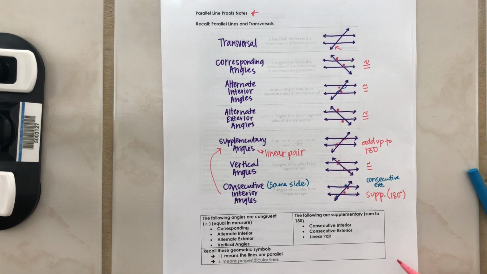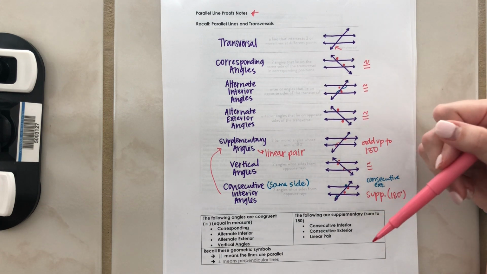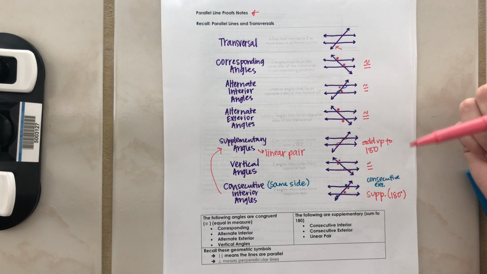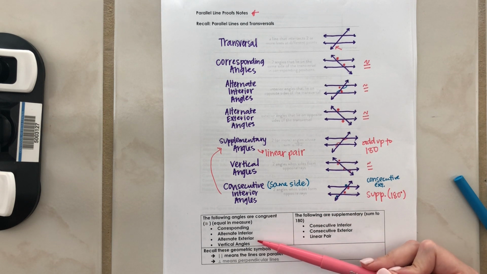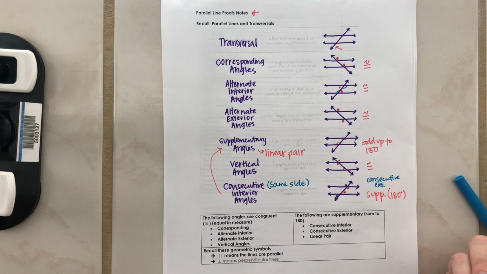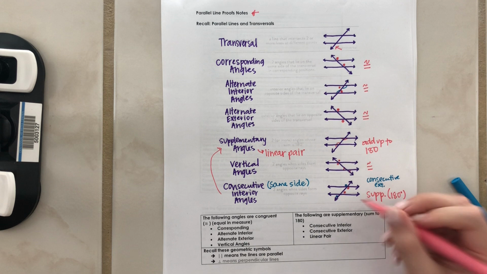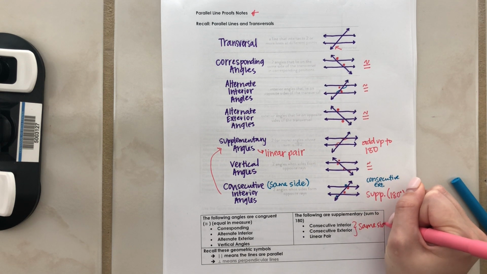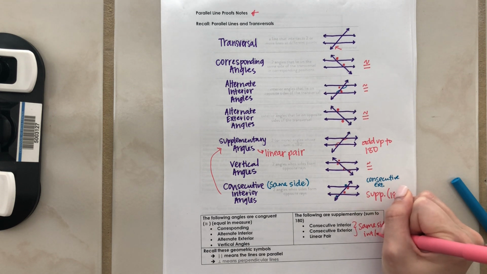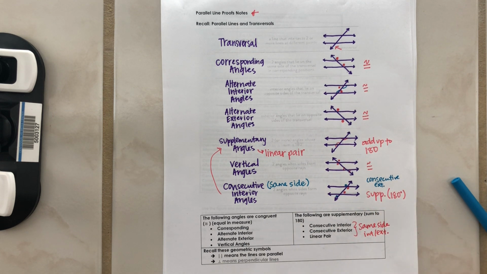So just a quick summary of all of this. We did this a while back, before we did this whole digital learning, so it was a while ago. Corresponding, alternate interior, alternate exterior, and vertical angles are all going to be congruent, or equal in measure. And then consecutive interior and consecutive exterior, sometimes called same side interior or exterior, and the linear pairs, those are all going to add up to 180.